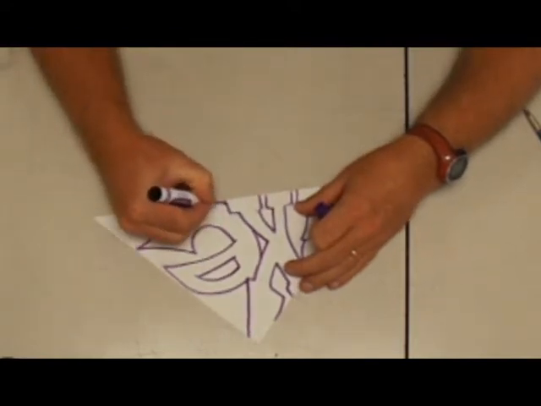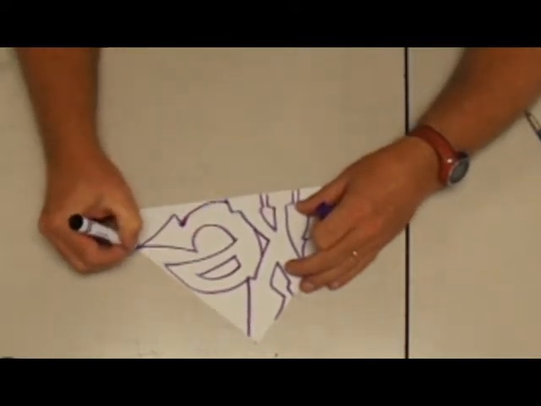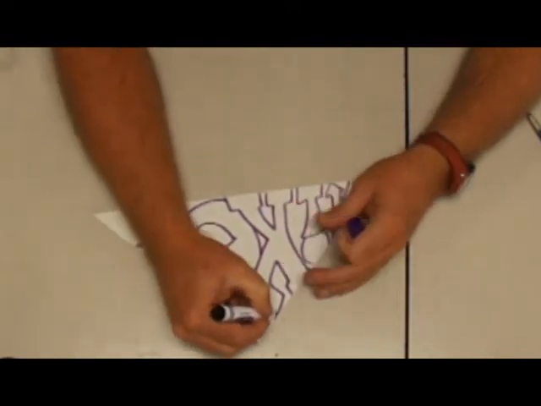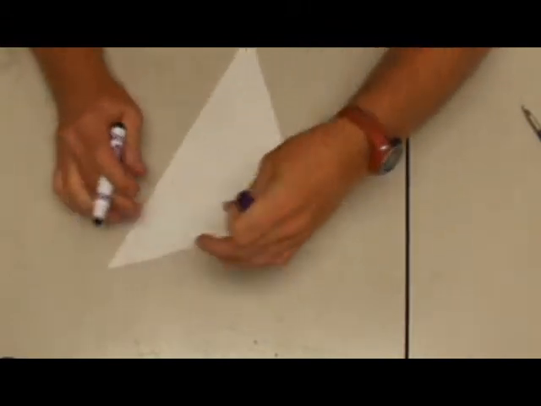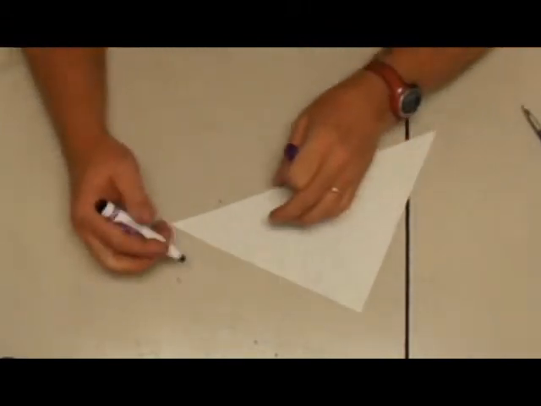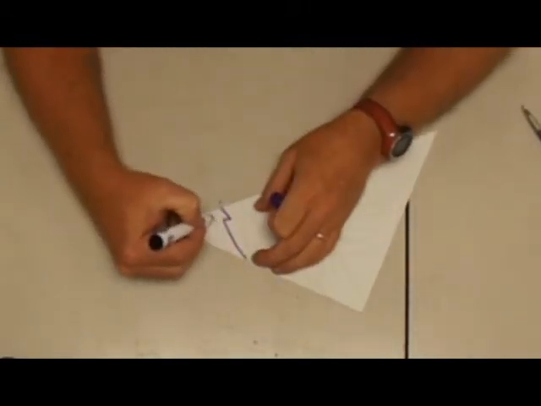Make sure that when I have the opportunities to, I touch the edges. All the edges are touched, top to bottom. When I flip it over, I can see through, and I'm going to trace over it on the back as well.